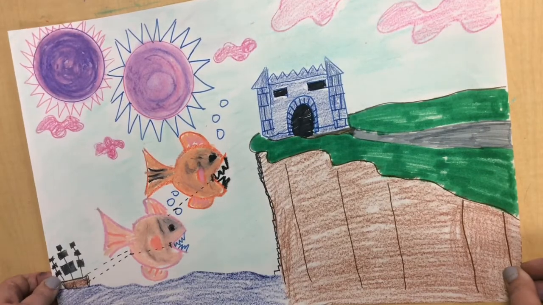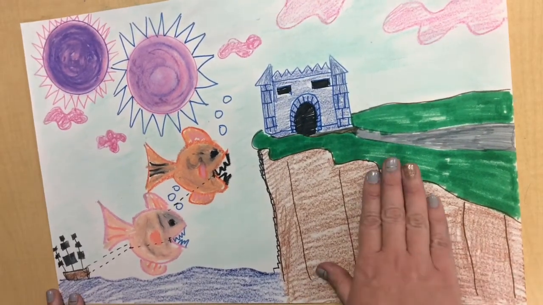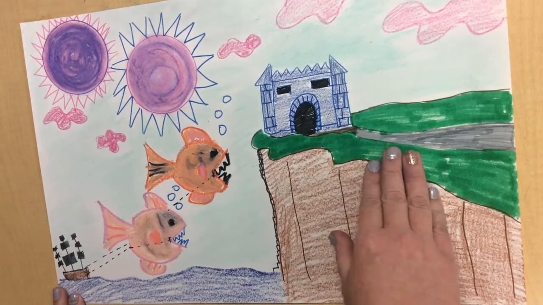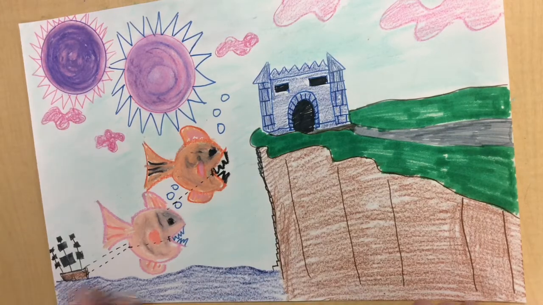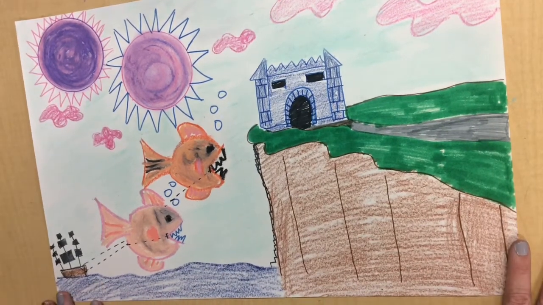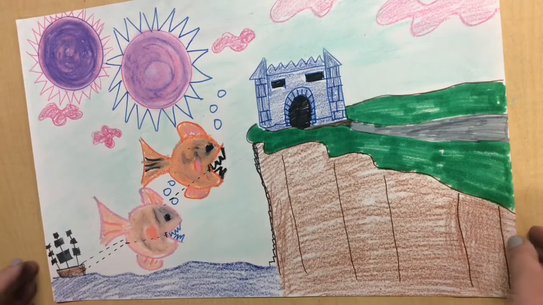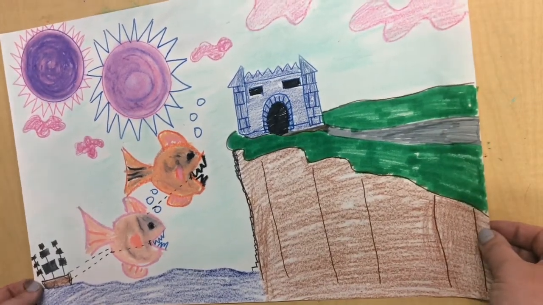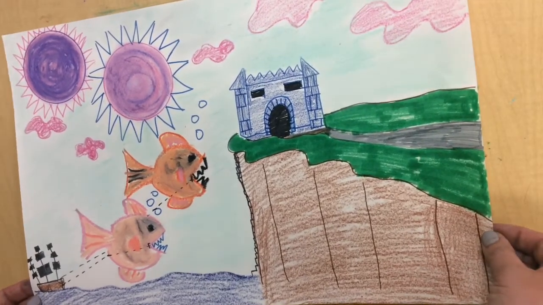I used lots of different materials or media to make my project today. I used crayons, markers, chalk pastels, and oil pastels. But I had a lot of fun mixing and matching my materials. Remember, you can use whatever you have available to you. There is no wrong answer when it comes to supplies for this lesson.